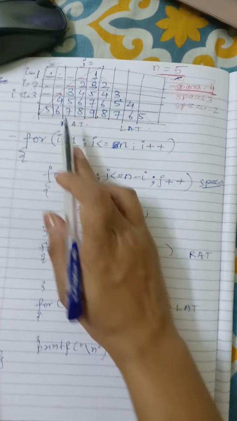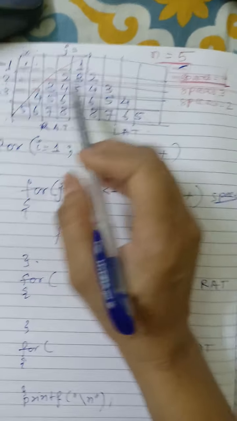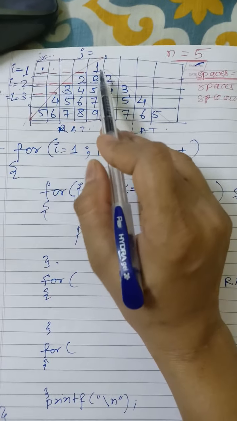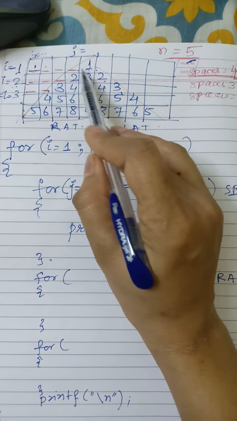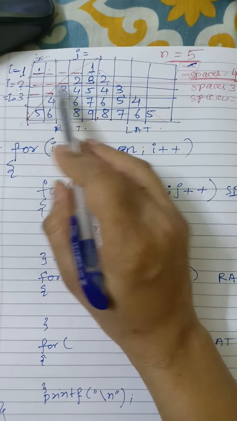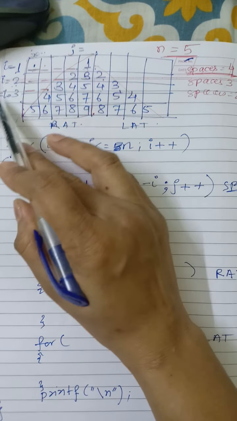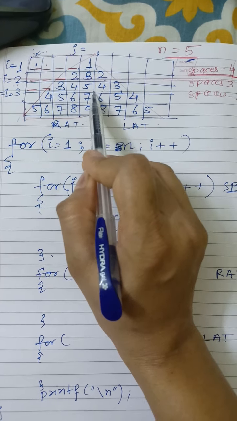Now once I have the spaces, I need to generate this right angle triangle. If you see the iteration for the right angle triangle, when your i is 1, j is executing only once. When your i is 2, j is executing twice. When i is 3, j is executing thrice, in this way.